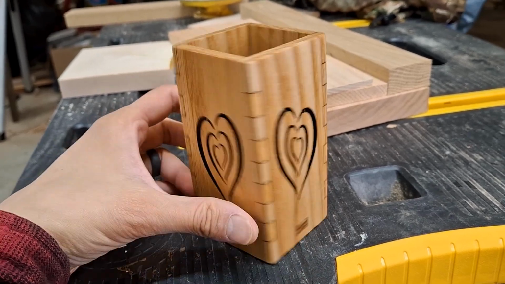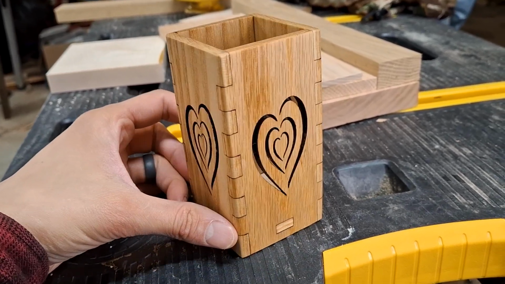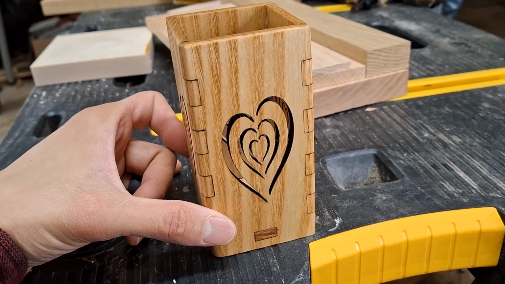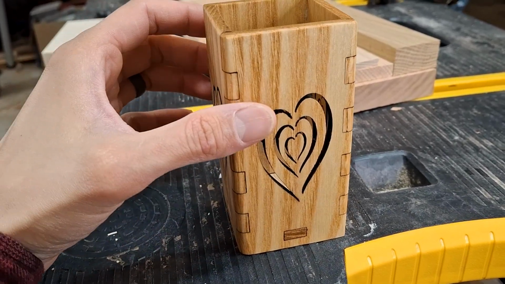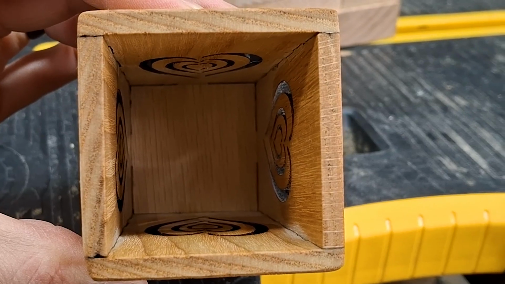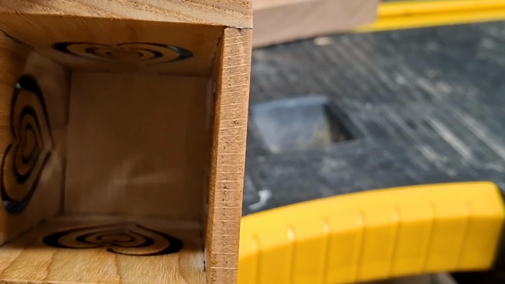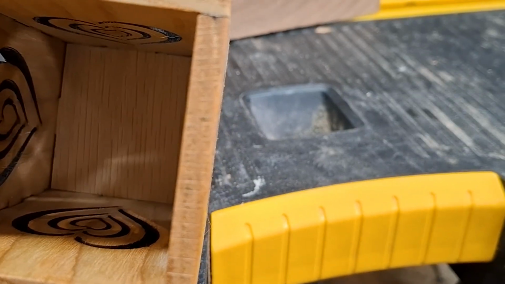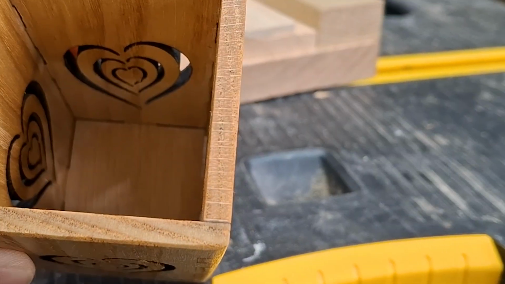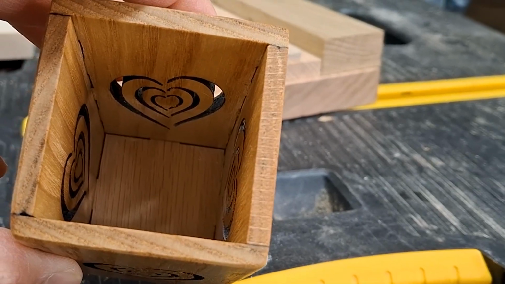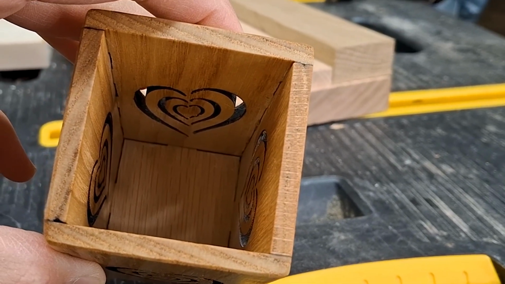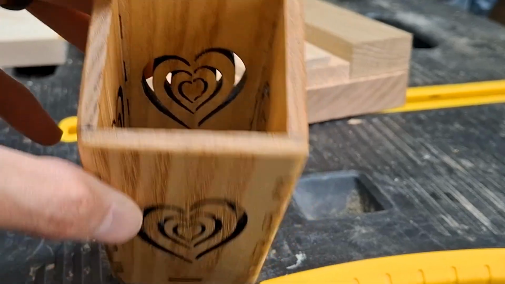Now, most people will probably never know the difference, thinking this is all the same species, but take a look at the end grain here. See how one of these sides is different from the other? Pores on this side are much more noticeable. So there you go. You're the expert now. You can see my errors.